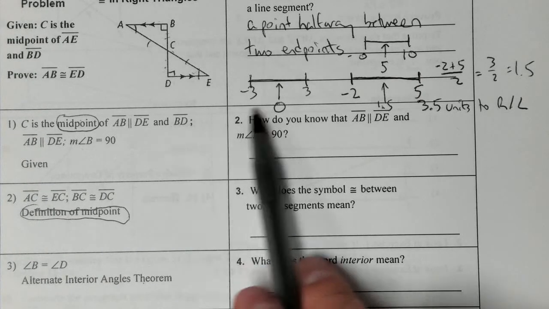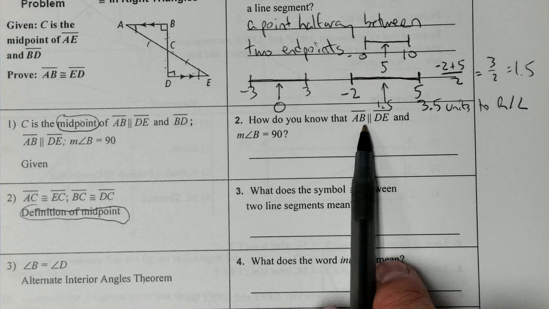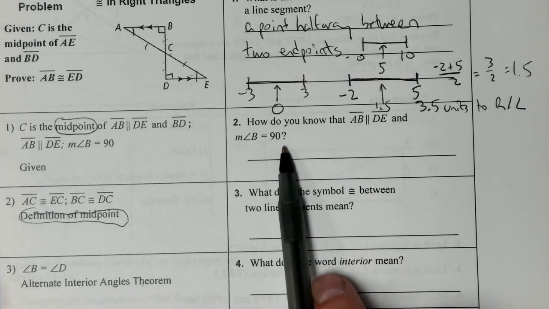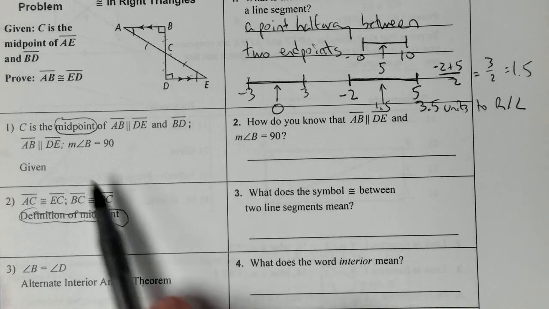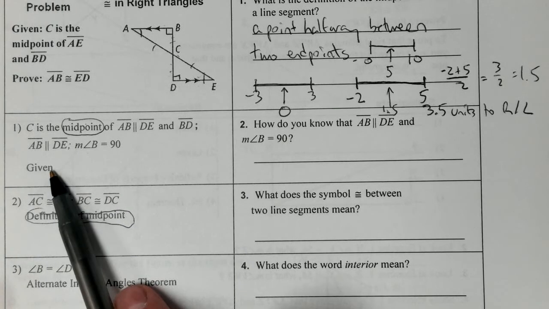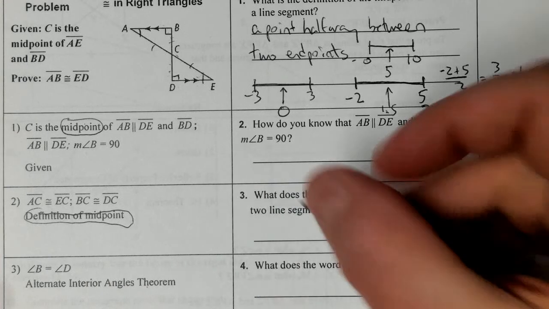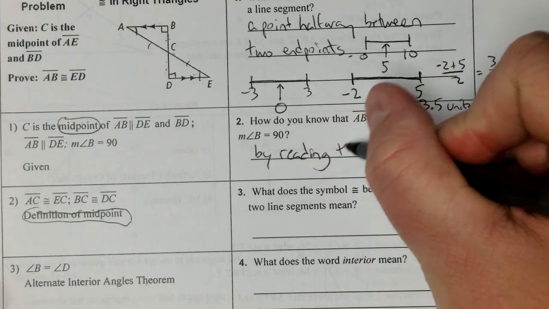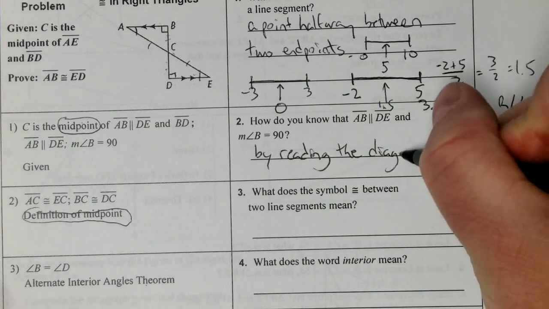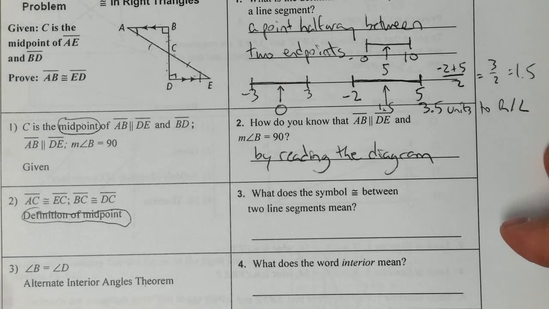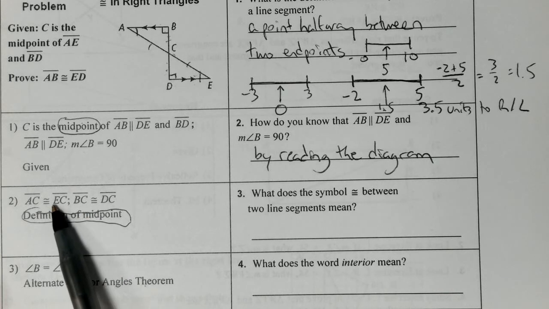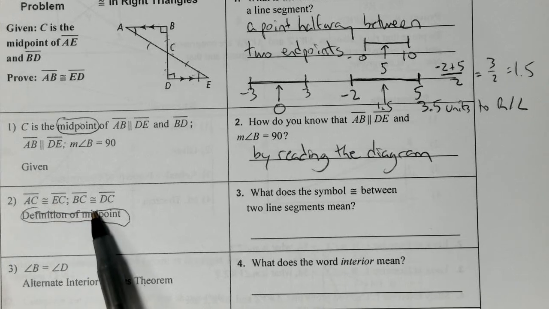Okay, so then on this one, how do you know that these are parallel and that angle B is 90? Well, on this side it says given, and so it was by reading the diagram. And then on the left side, it's talking about the congruent segments and definition of midpoint.